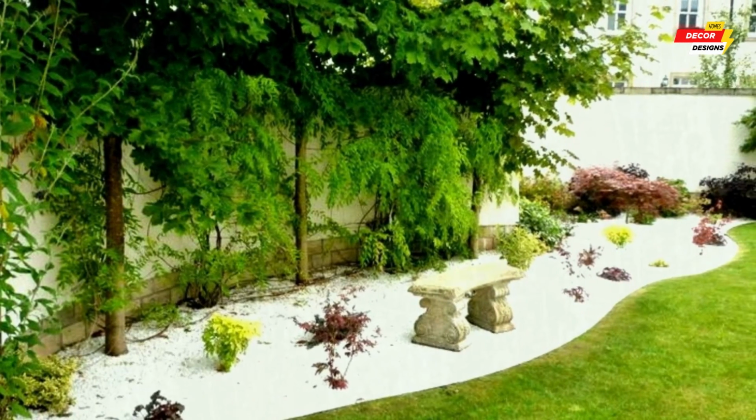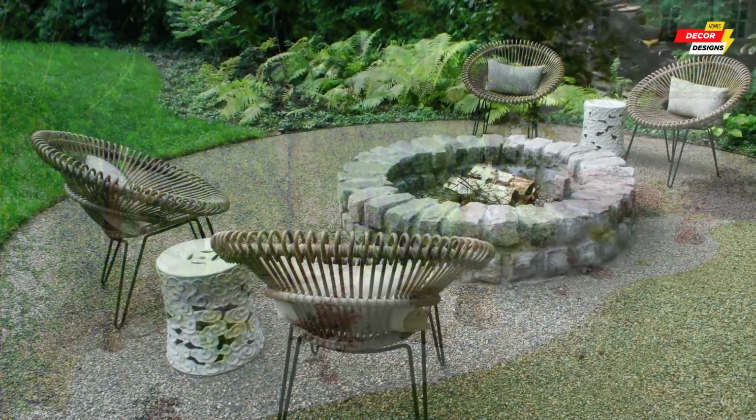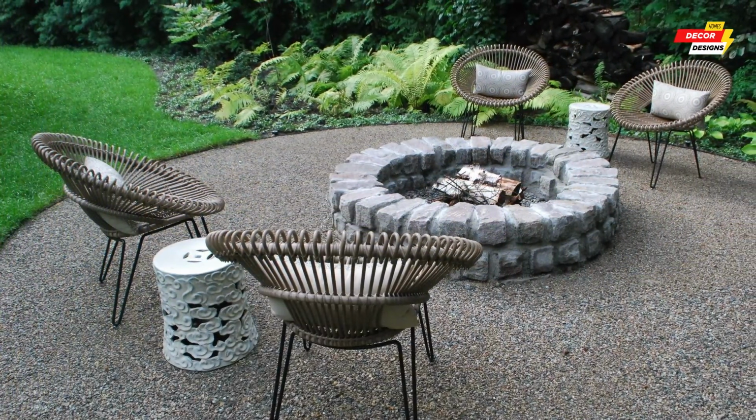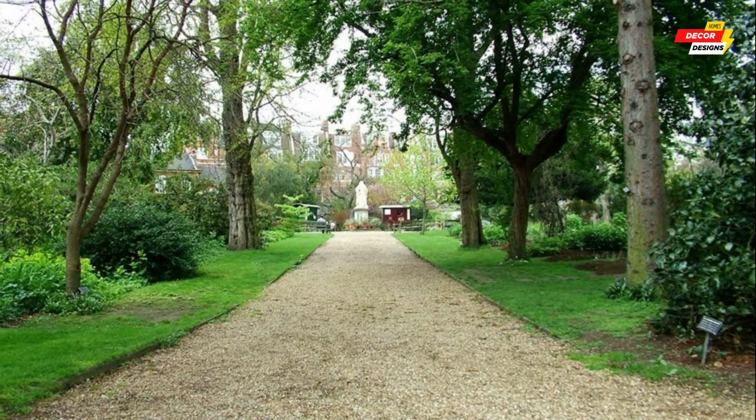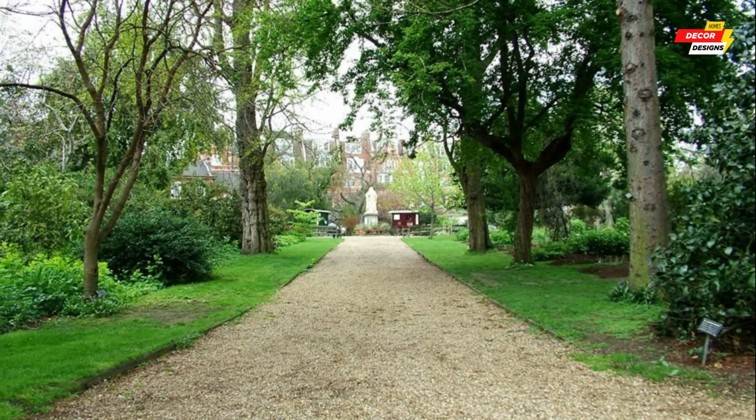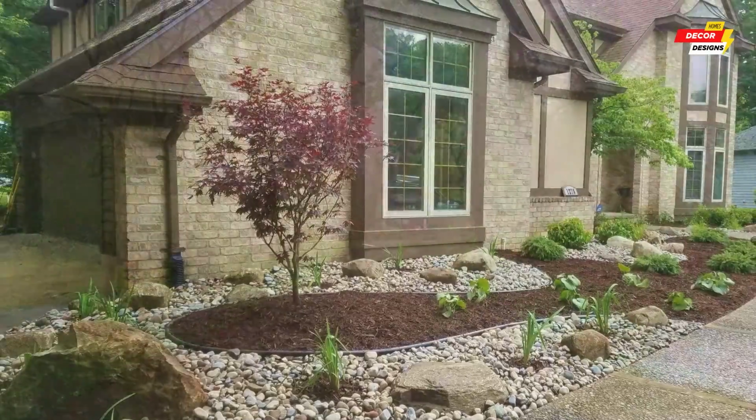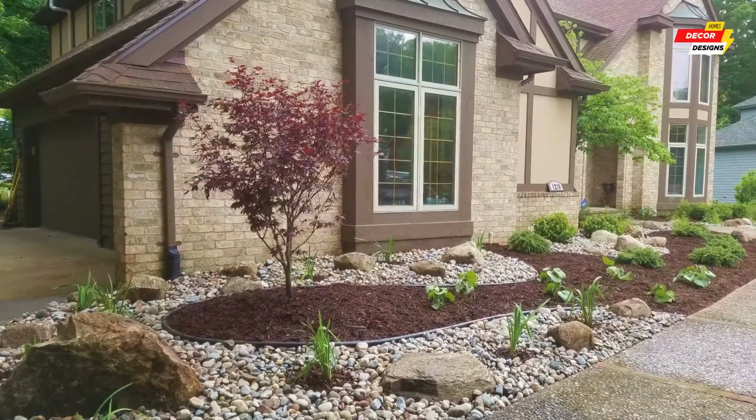7. Children's paradise. Create a fun and engaging space for children by incorporating stepping stones or a small gravel pathway. Choose colorful, low-maintenance flowering plants that are safe for children to touch and explore. Add a small water feature or bird feeder to attract wildlife.